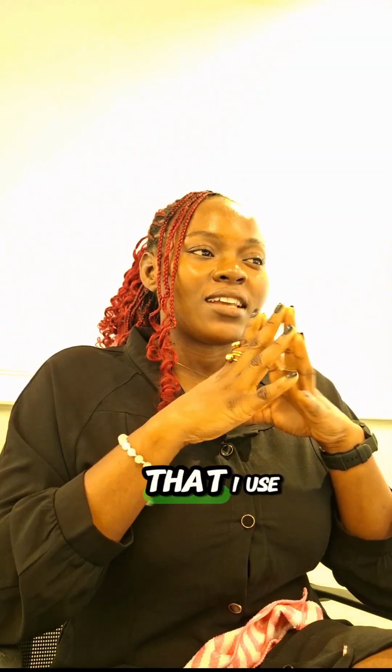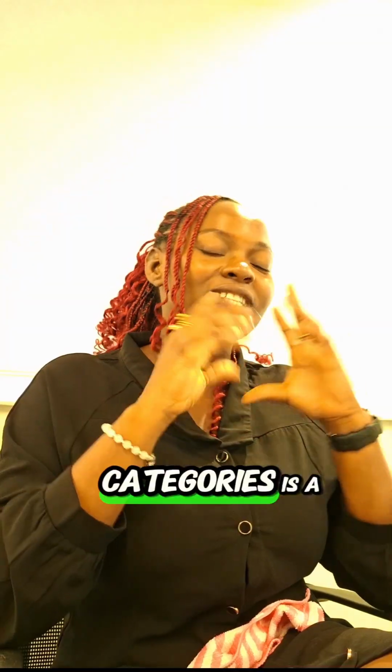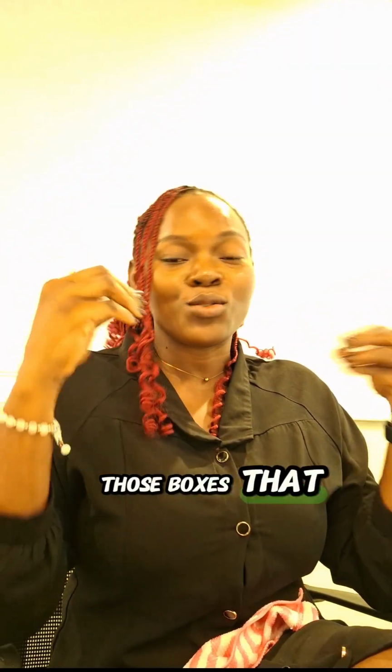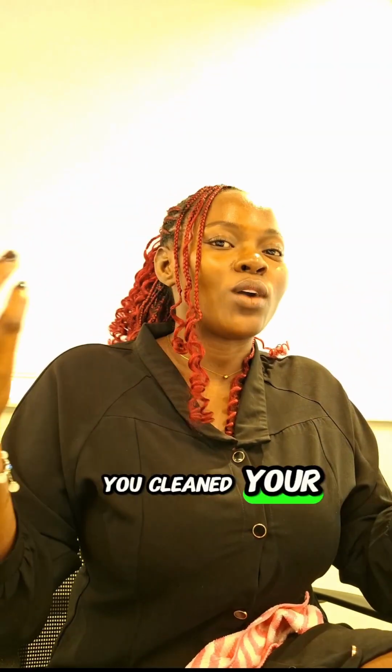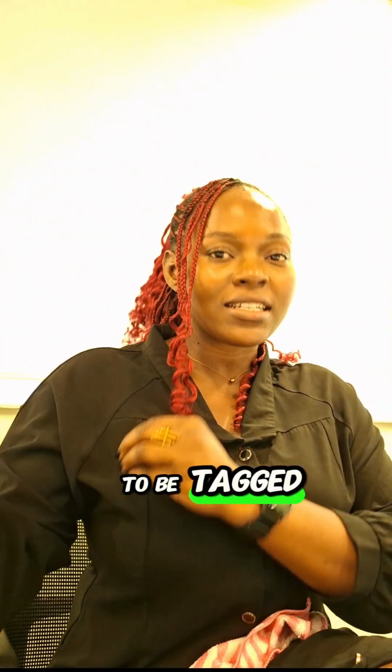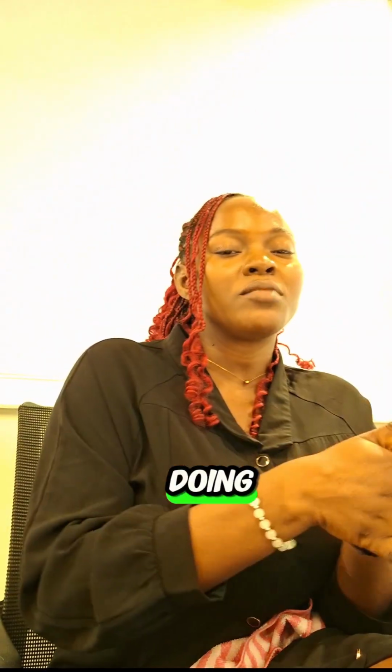The next thing that I use in combination with rules is what we call categories. Categories is a topic I'm going to really touch on later again, but think about categories as those boxes that you arranged when you came back and cleaned your house. You want that, every time, things to be moved to this corner and trashed, I want them to be tagged this way so that when I'm coming back to my kitchen, right?